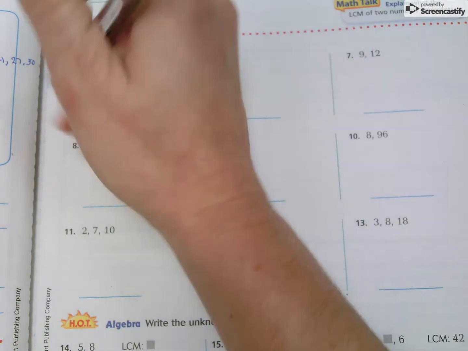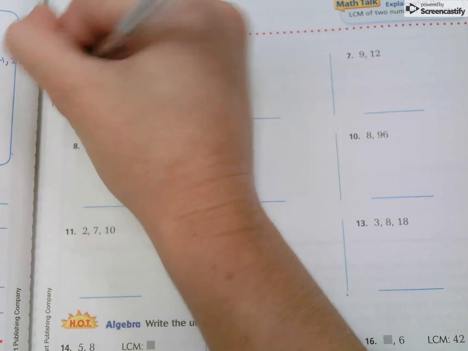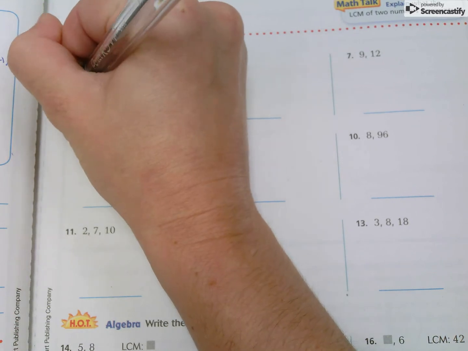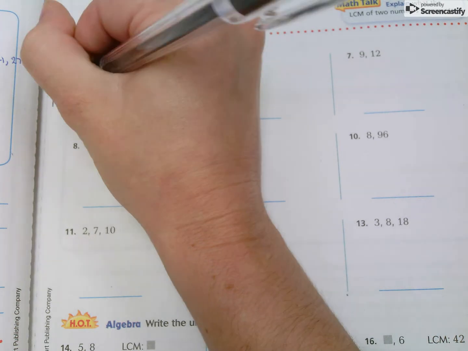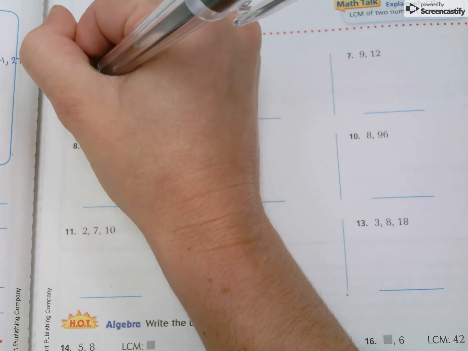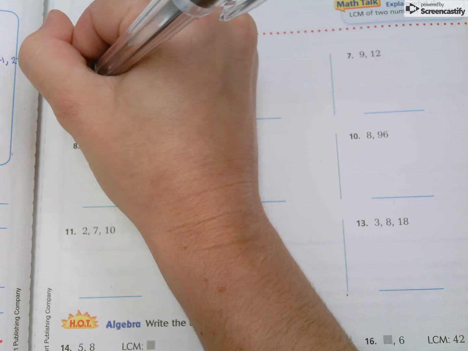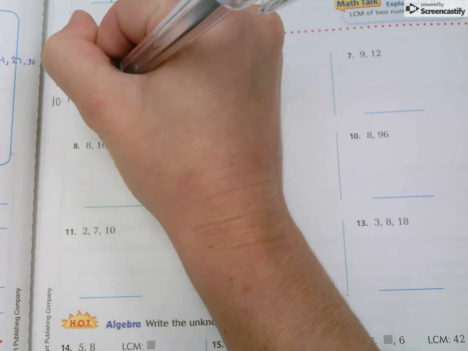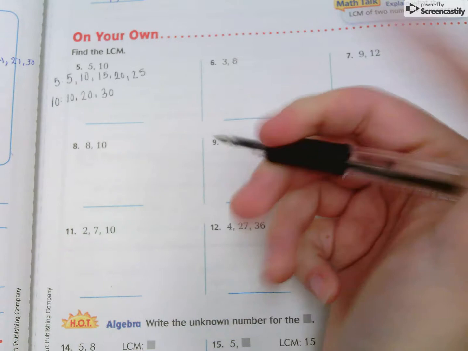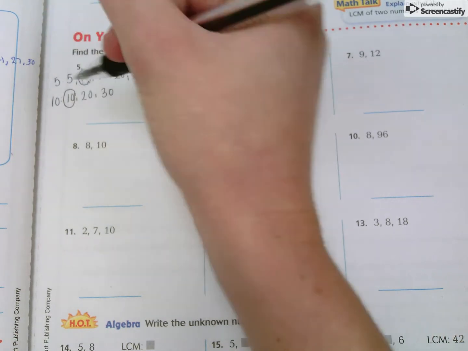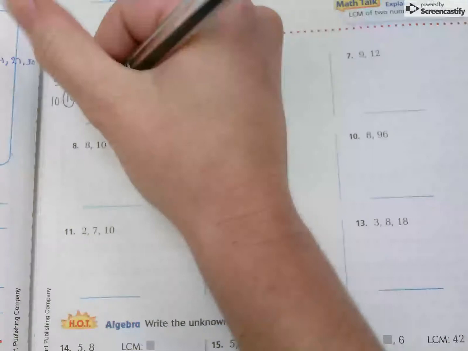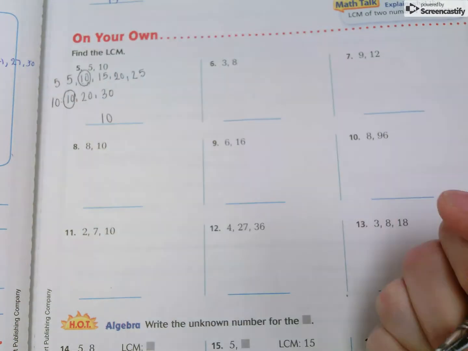Now I'm going to make my list for 10. So 10 times 1 is 10. I already see something in common, but I'm going to keep going. 10 times 2 is 20. 10 times 3 is 30. I'm going to stop there because I already saw the smallest, or the least number that they have in common that is a multiple, which is 10 and 10. So my least common multiple would be 10.